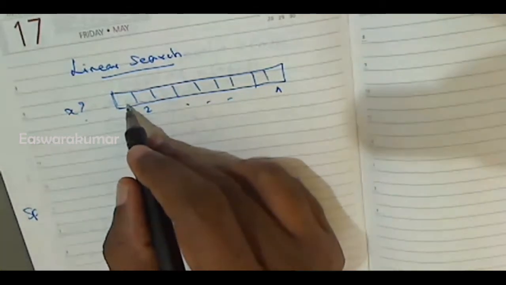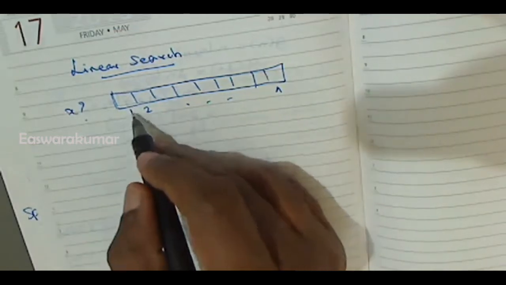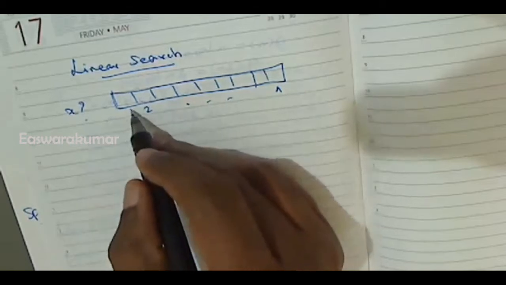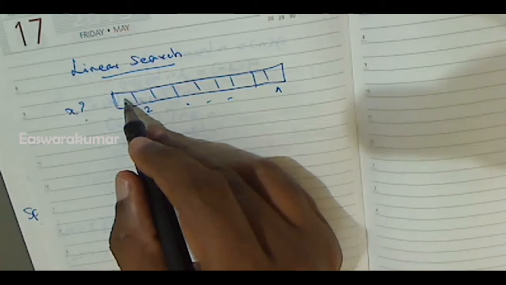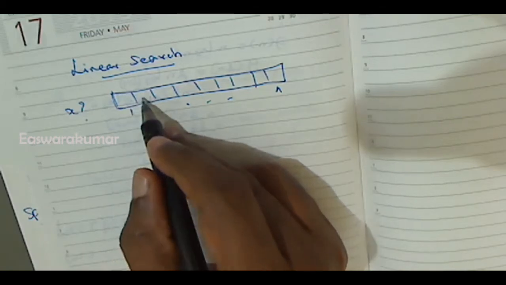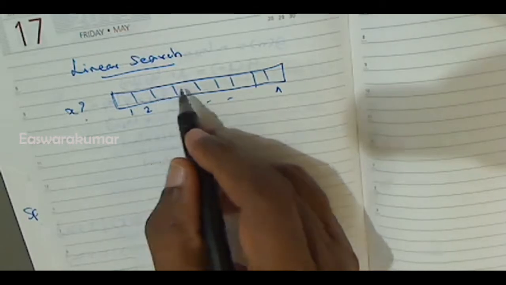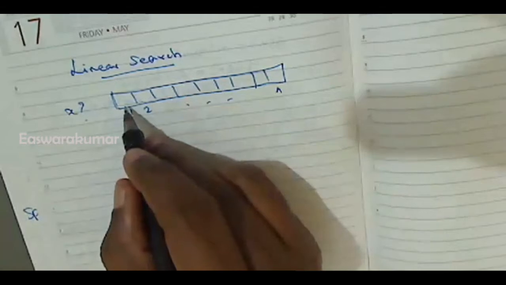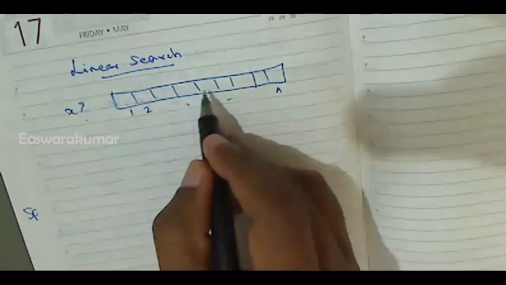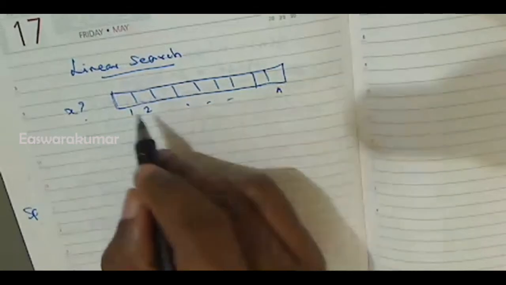We can check the first location. If x is present there, 1 is the answer, because 1 is the index for that, right? If the first location is not having x, then we will go to the second. If x is not there either, we will go to the third one. This way we will continue. That's why it is called a linear search: doing the search one after another, in contiguous positions.